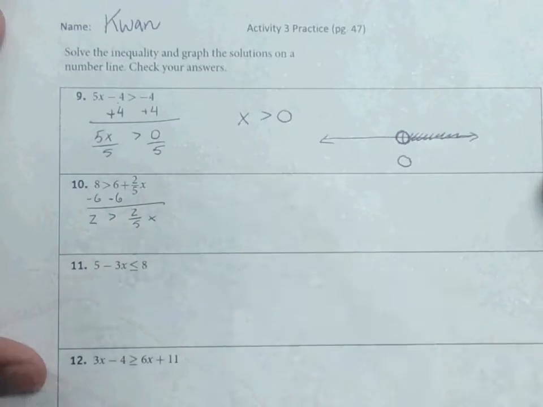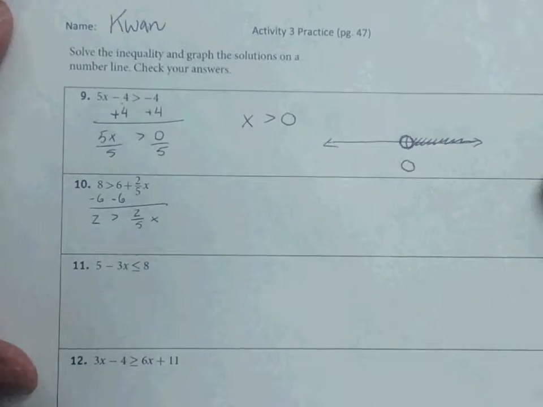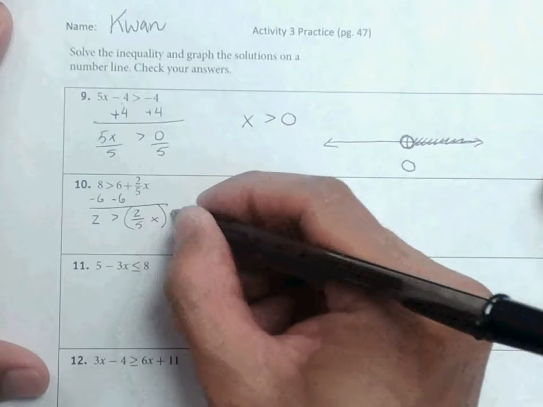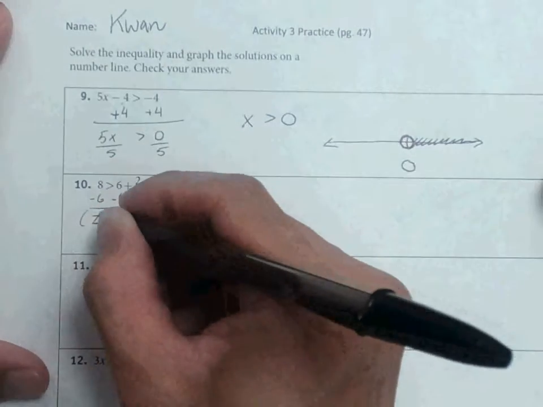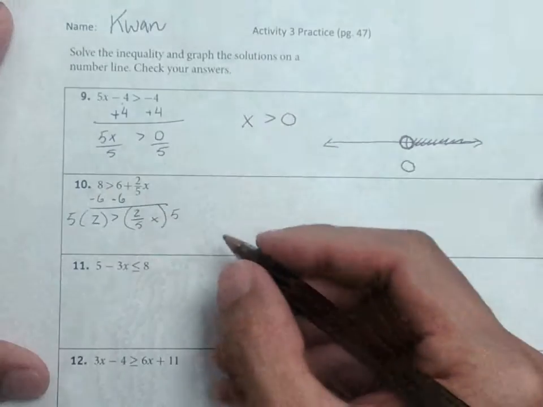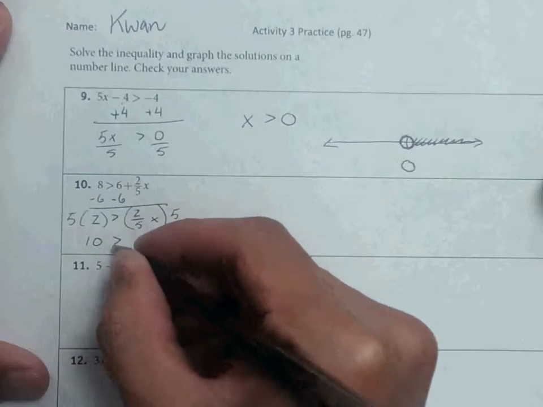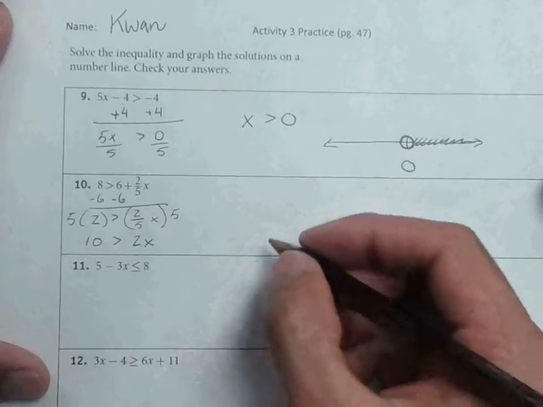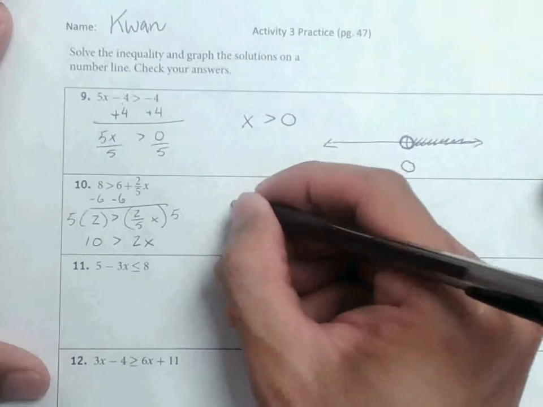2/5 x. Alright, so for these, I normally like to get rid of my fraction. So to get rid of my fraction, I got to get rid of the denominator. The denominator is division, so to get rid of it, you multiply. Alright, and then you're left with 2x, and then I'm going to divide both sides by 2.